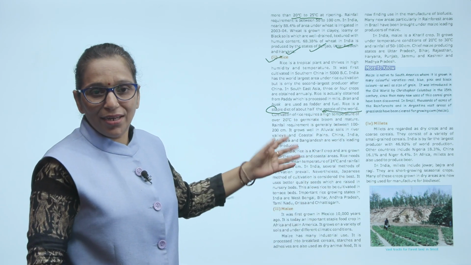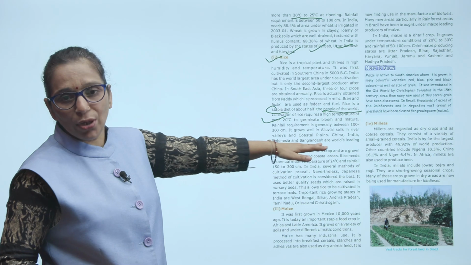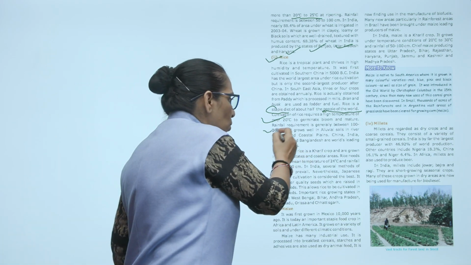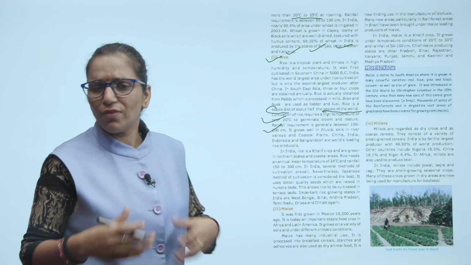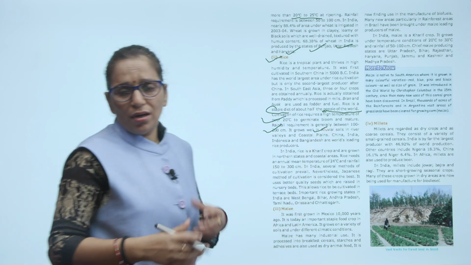For rice, we need a high temperature of about 20 degrees centigrade to germinate and bloom, and we require rainfall between 100 and 200 centimeters. Rice grows very well in alluvial soil, and in soil near river basins or the coastal plain.